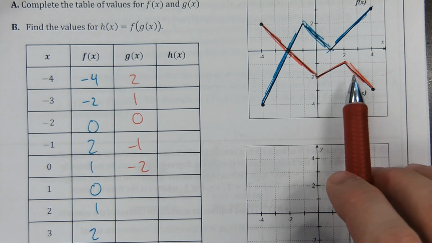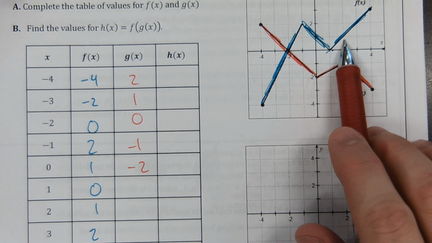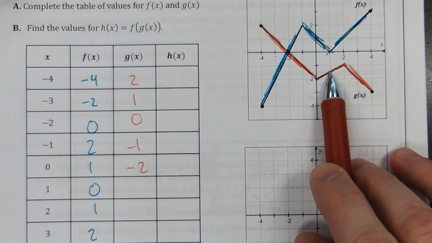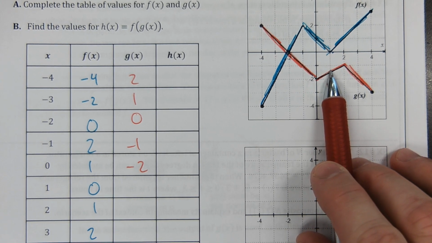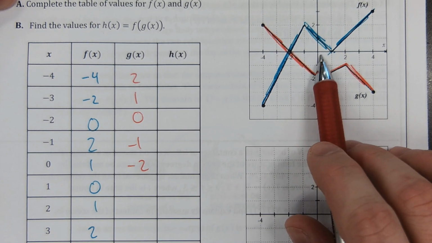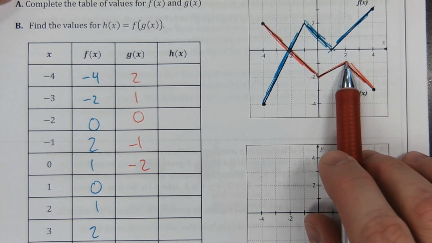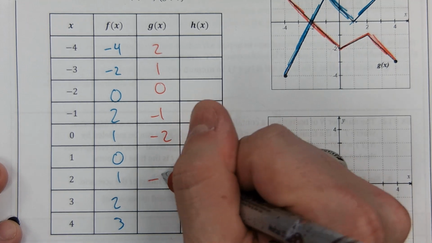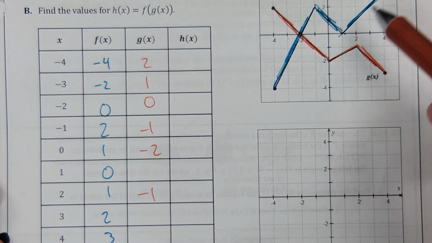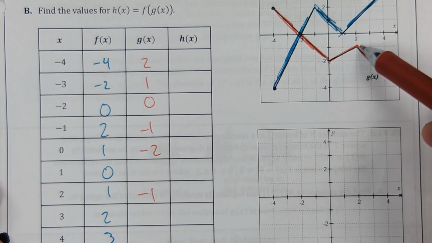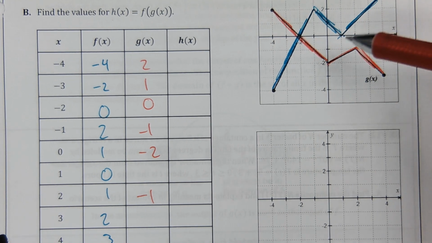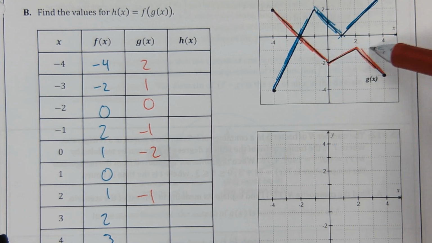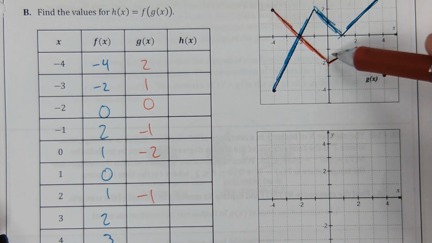Now, at x equals 1, my red one's going to have a decimal slope. Rather than guess at it, let's look and see at x equals 2. We don't have a decimal y value. So at x equals 2, we have a y value of negative 1. And since it is a constant rate of change from this y value to this y value, hopefully you can see that it goes up 1, right 2, which is the same as saying up 1/2, right 1. So this is a 1/2 value.